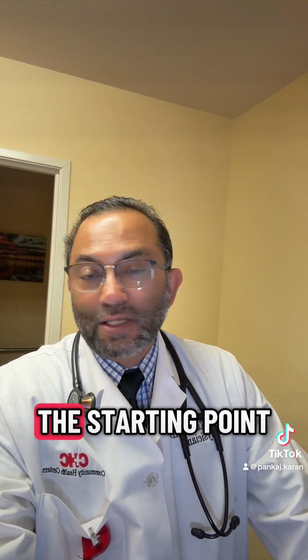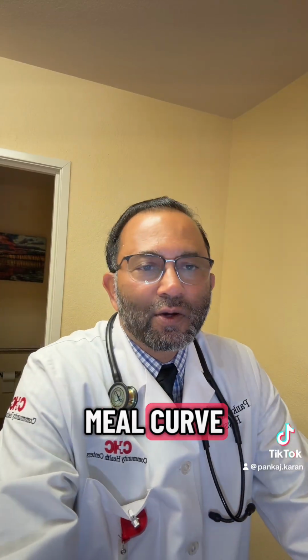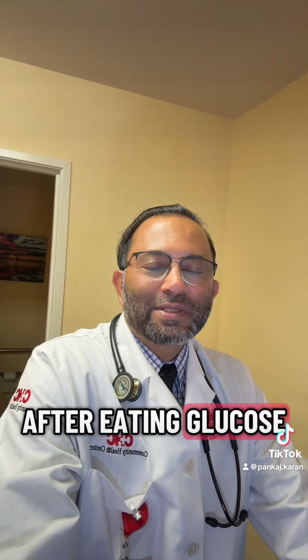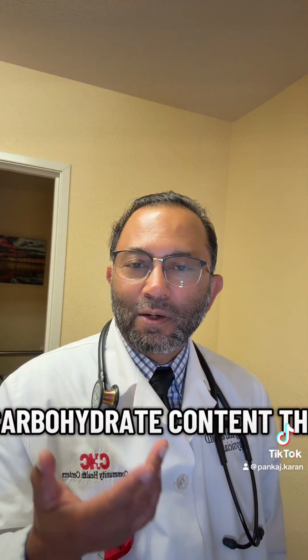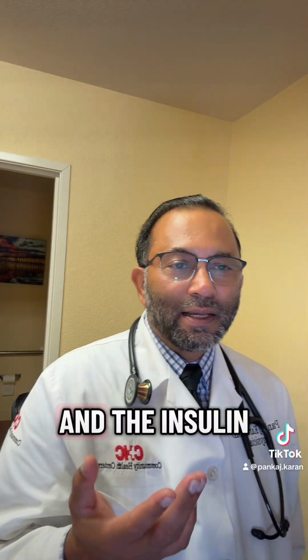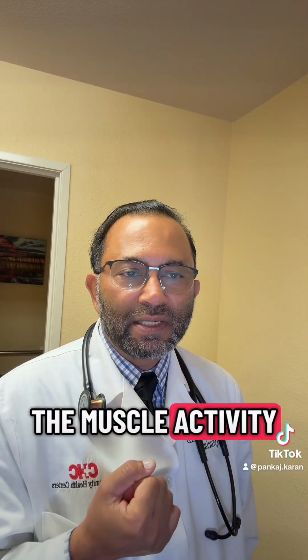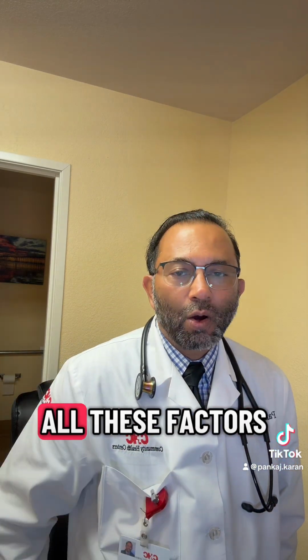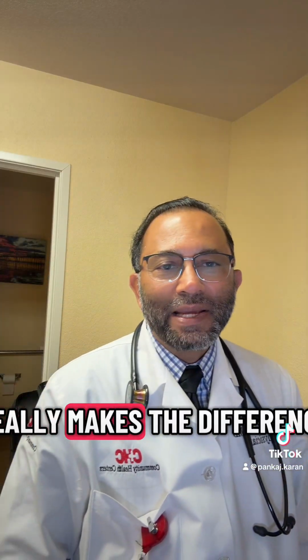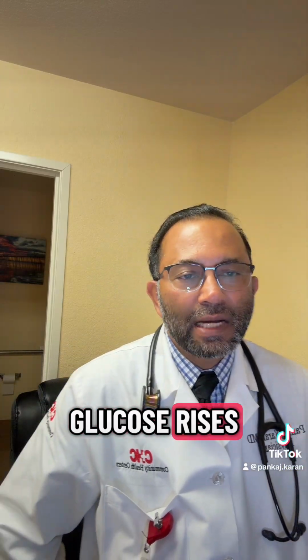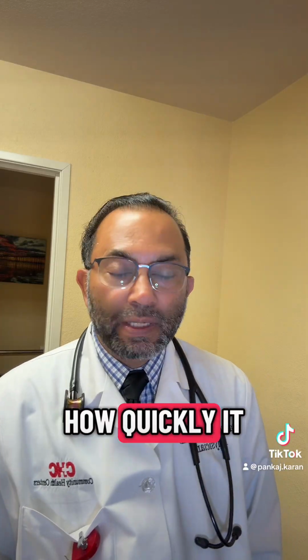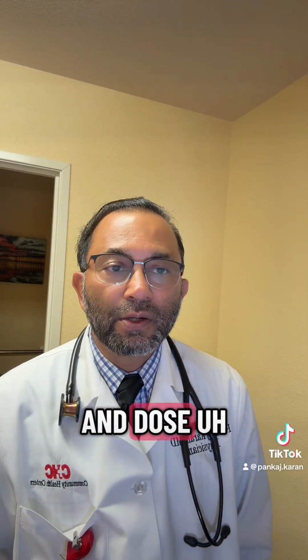The pre-meal value is the starting point of your post-meal curve. After eating, glucose rises depending on what you eat, the carbohydrate content, the glycemic index of the food, how quickly it gets absorbed, the insulin timing and dose, and muscle activity and insulin sensitivity. All these factors really make the difference.